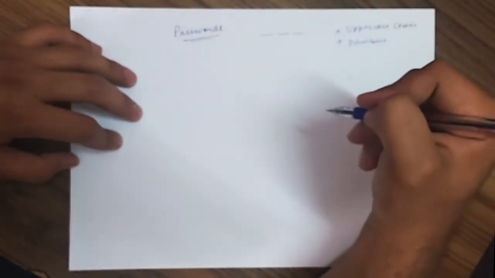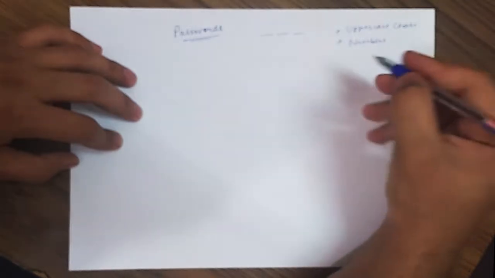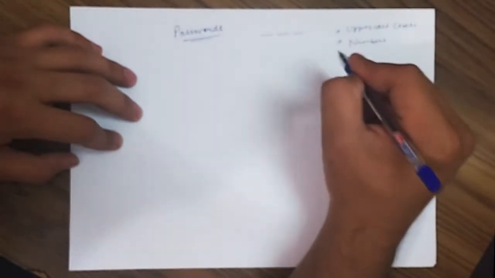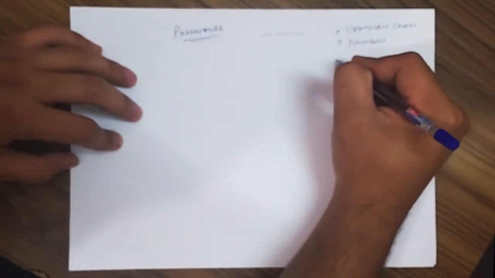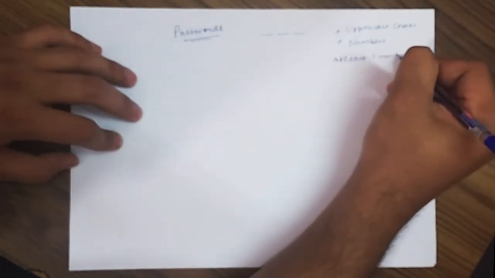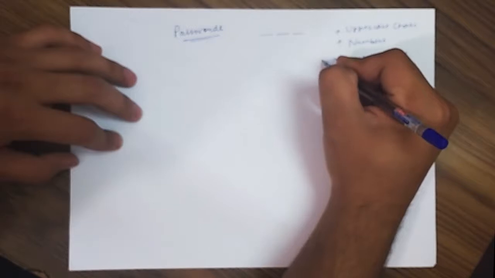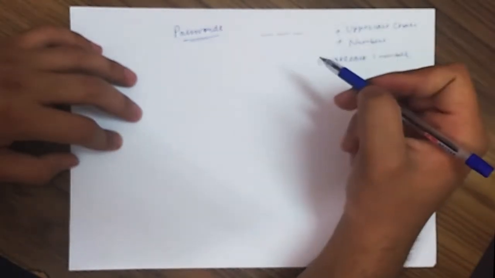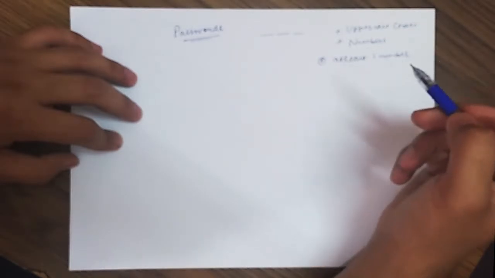Suppose there is one more restriction, that the passwords must contain at least one number. So now how many such passwords can be there? How many passwords can exist?